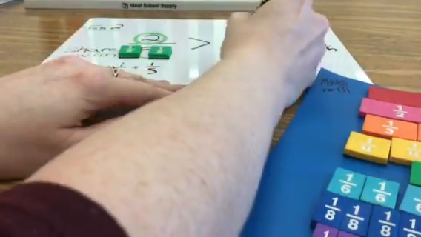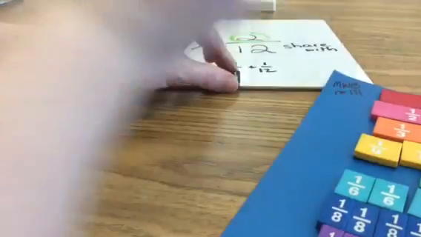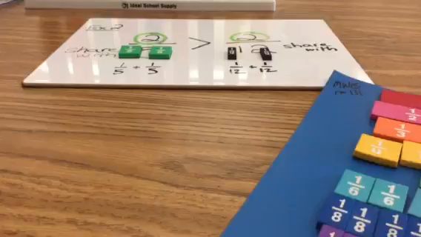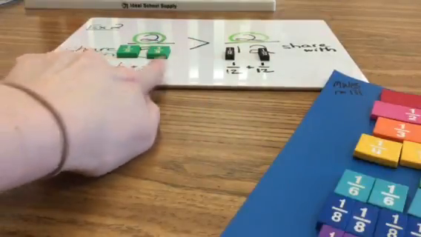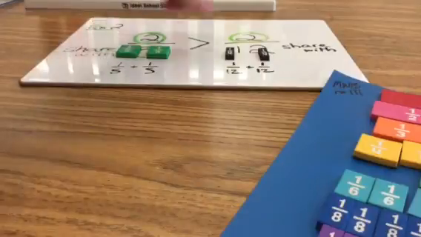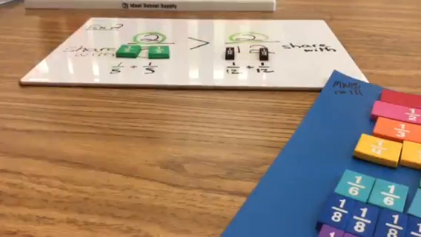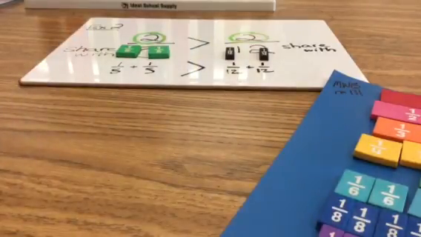And this is 2 1/12s. And since I have 2 of each, I know that 1/5 is greater than 1/12, and this 1/5 is greater than 1/12, and this 1/5 is greater than 1/12. So my 5ths are bigger than my 12ths. So 2/5 is greater than 2/12.